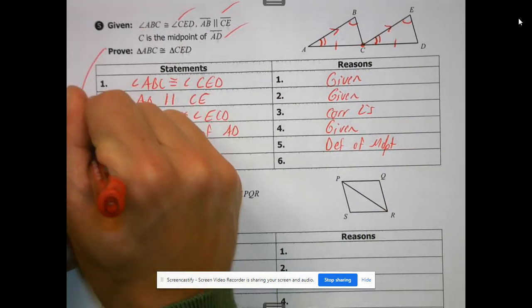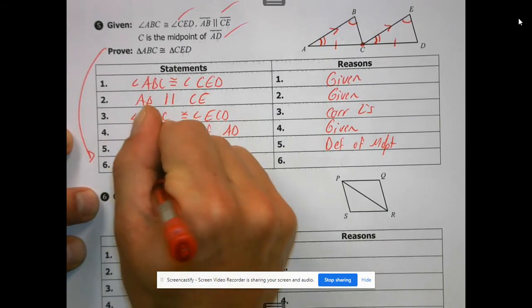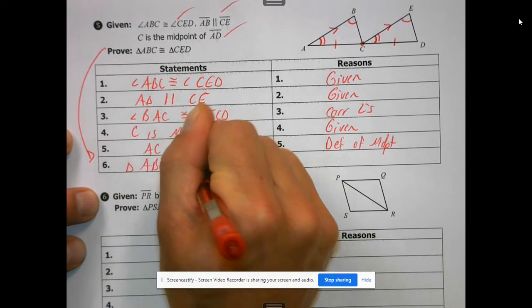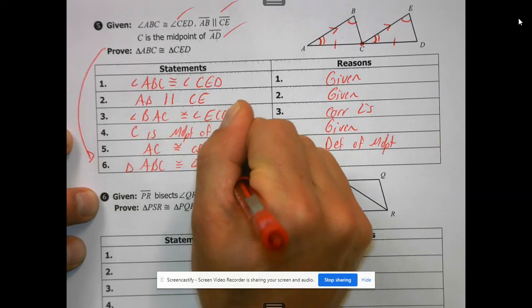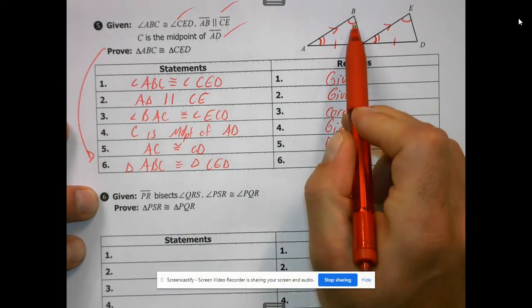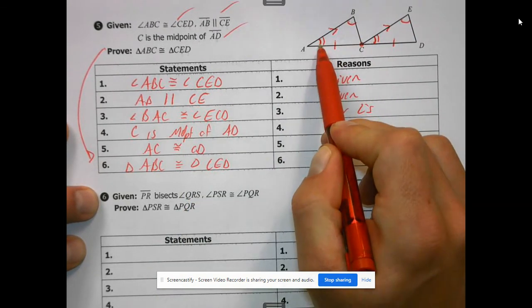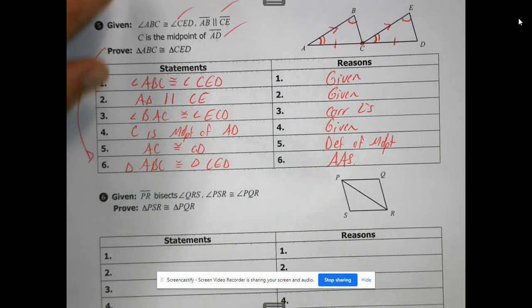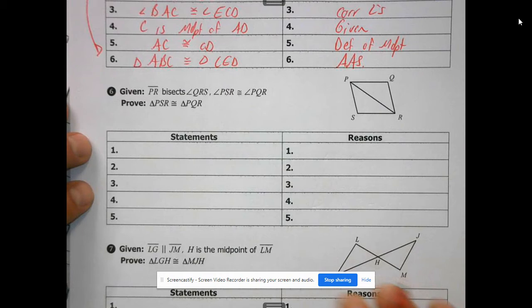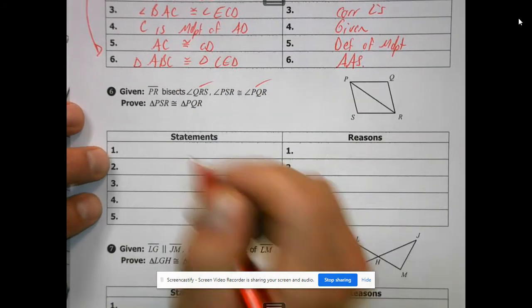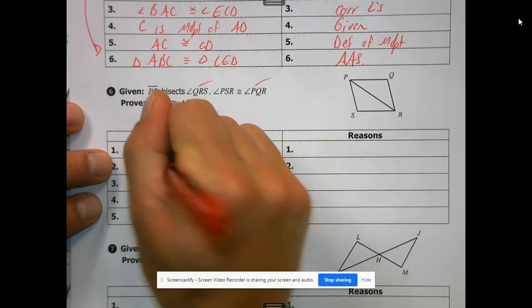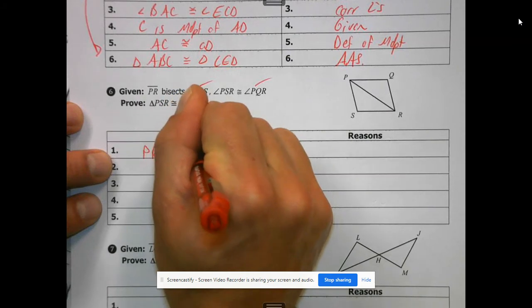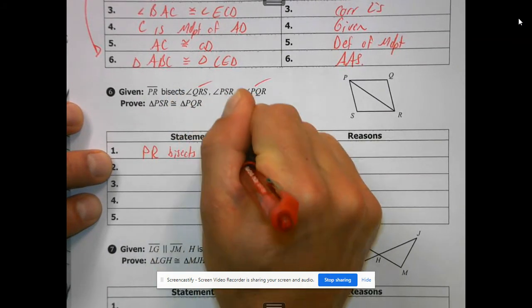Last statement's what we're trying to prove. Triangle ABC is congruent to triangle CED, and they're congruent by angle, side. Number 6, two givens. First statement, first given, PR bisects angle QRS.